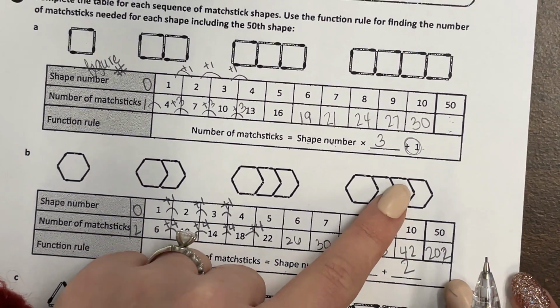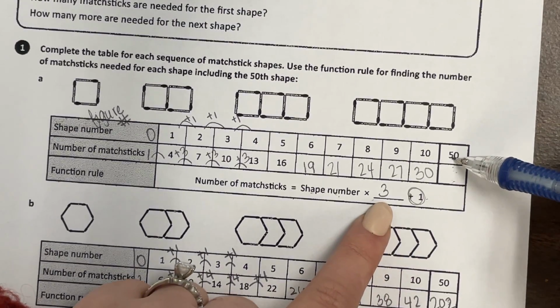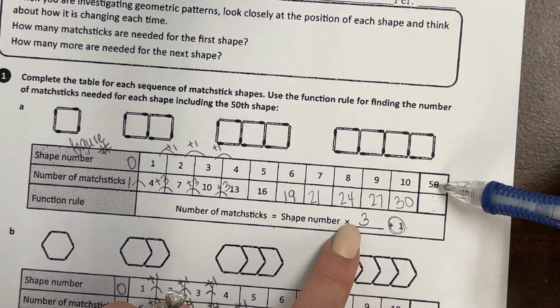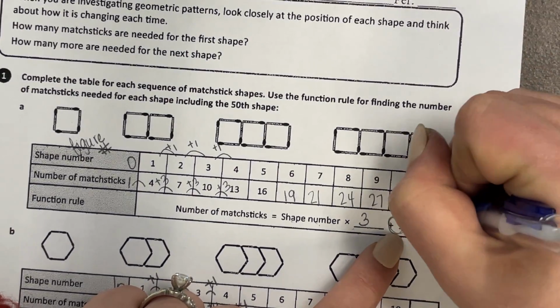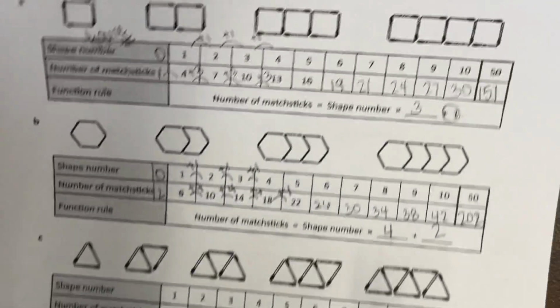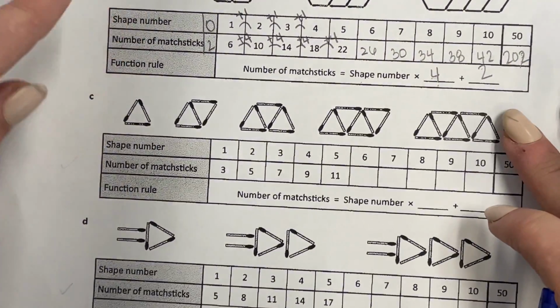Real quick, let's go back up here. We're going to use this formula. So shape number is 50 times 3. That's 150. Plus 1 is 151. Sorry about that. All right, looking at number 3.